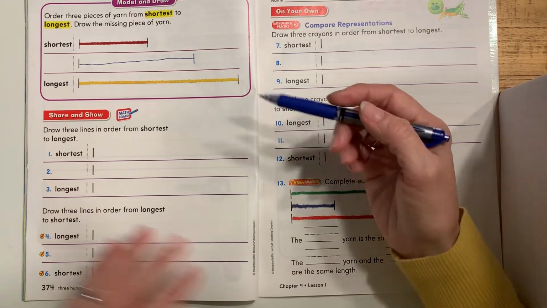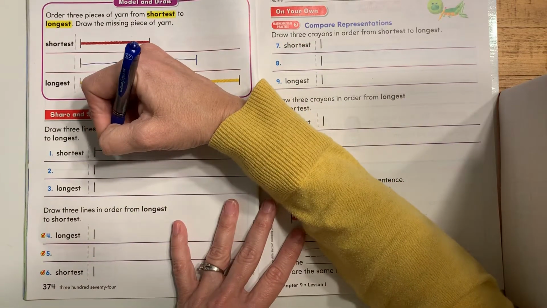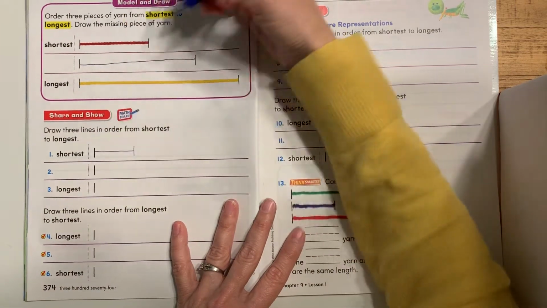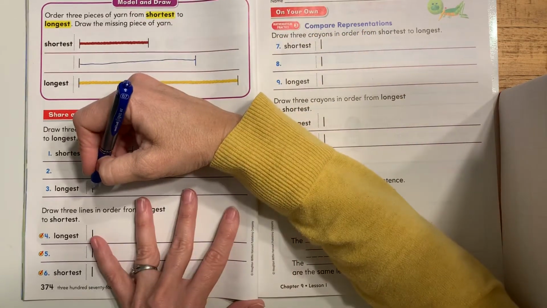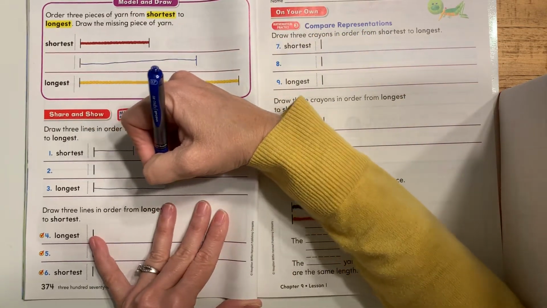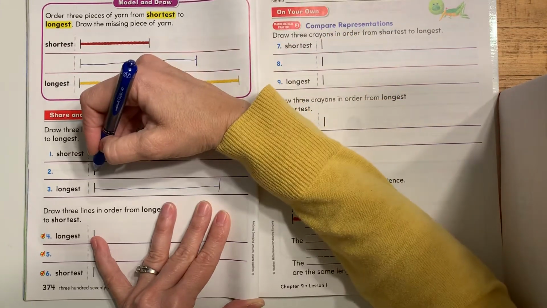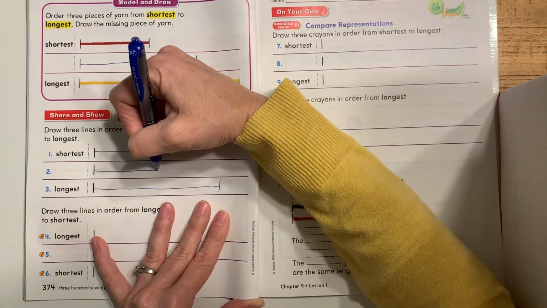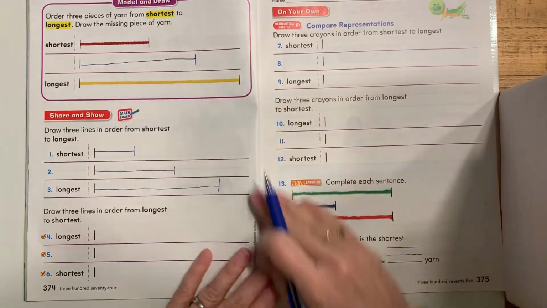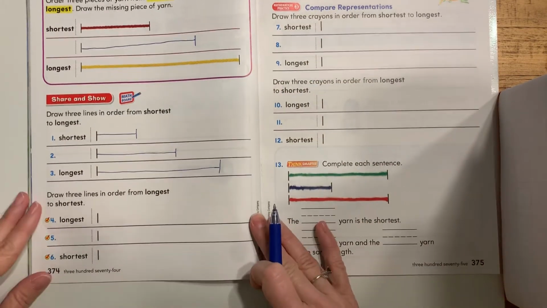So shortest will be your smallest. Your longest, if you wanted to go ahead and go straight into longest. And then the one in the middle, or the medium length, would have to be somewhere in the middle. So this is where you would have examples.